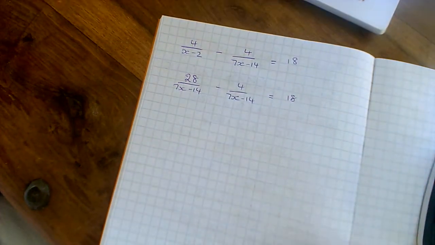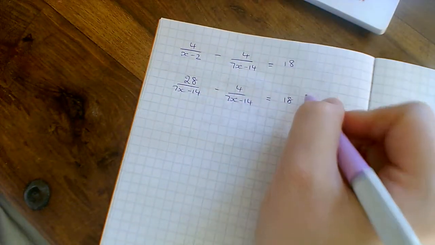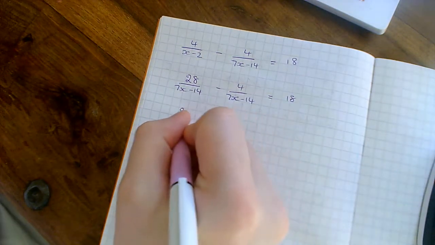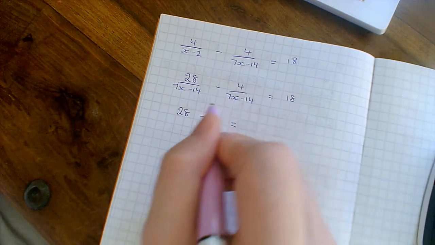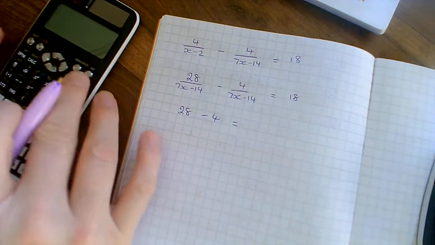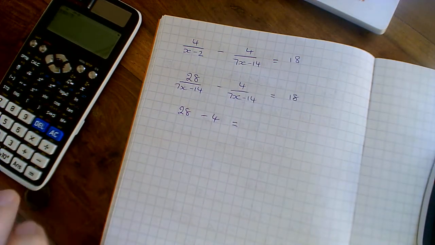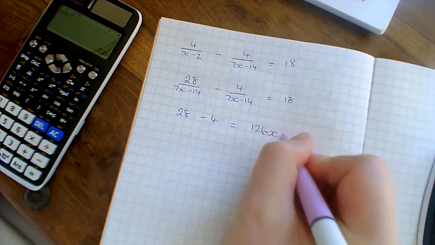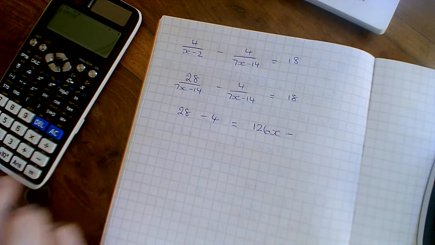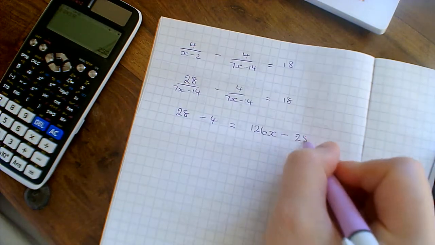Okay, so now everything on the bottom's the same. I can take this bottom and multiply it up the top. So I get 28 take away 4 left on that side equals 18 times 7. This is where I slow down now. 18 times 7 is 126x. Take away 14 times 18 is 252.